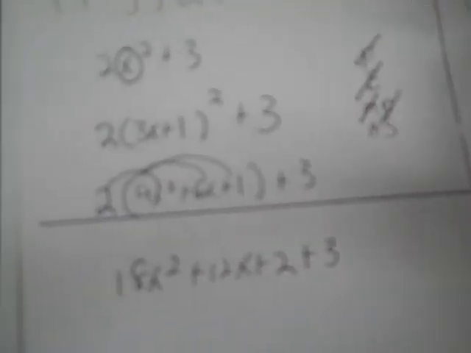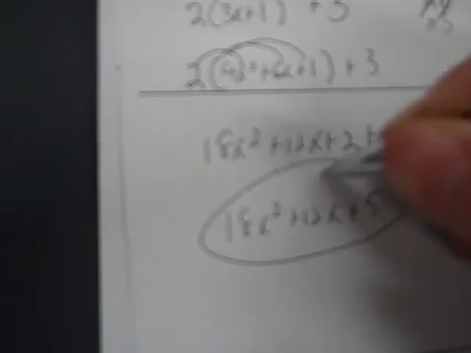There's no division, and then adding like terms. So it'd be the 2 and the 3. So 18x squared plus 12x plus 5. Okay, and after that mess, I just insert the 2 in for the x's, both of them. 18 times 2 to the second plus 12 times 2 plus 5, and I got 101.